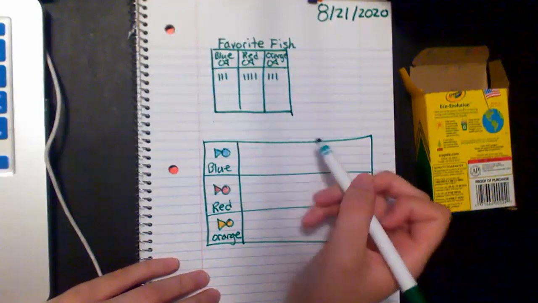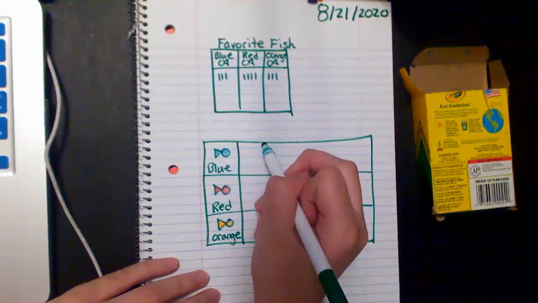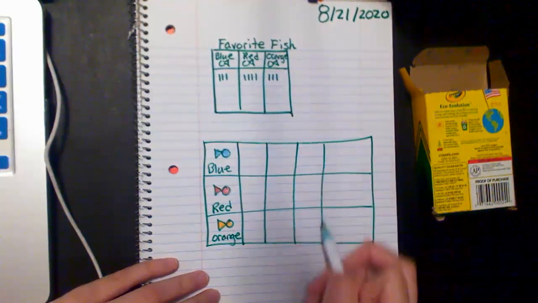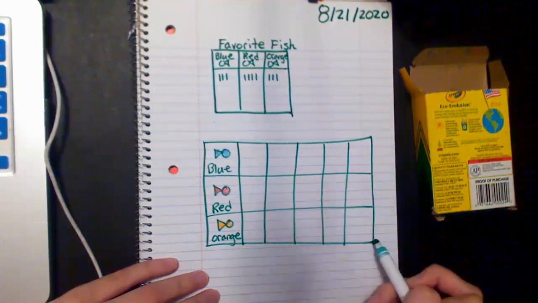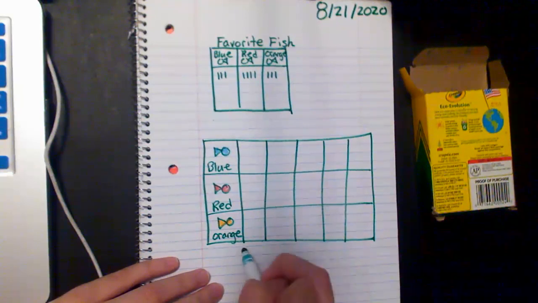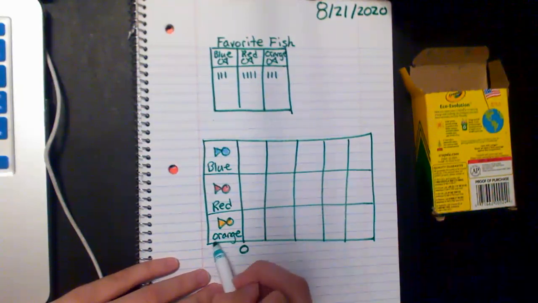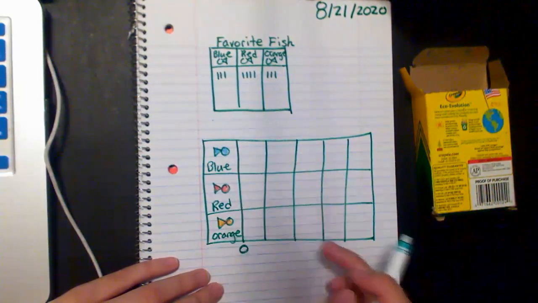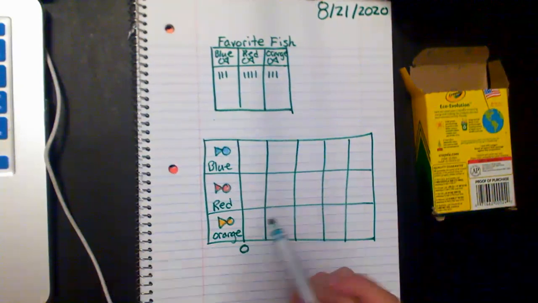So I'm going to need up to 5 lines. So let's do 1, 2, 3, 4, and this will count as the 5th line. And at the bottom, we're going to label it with our numbers. We always start with a 0 here in front of the pictures, because if we did it before the pictures, then our data would be going over our titles of each section of fish, and we would not want that.